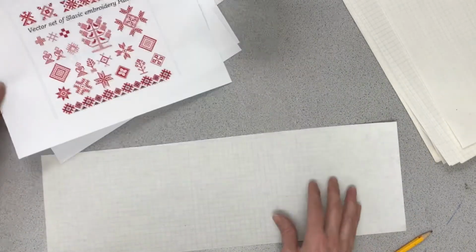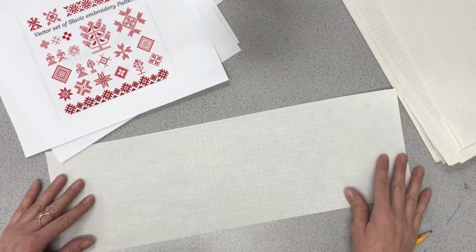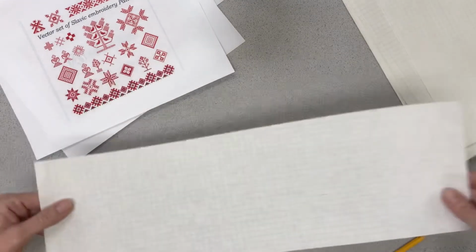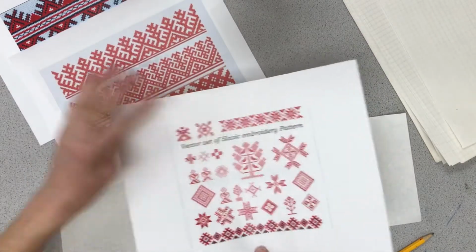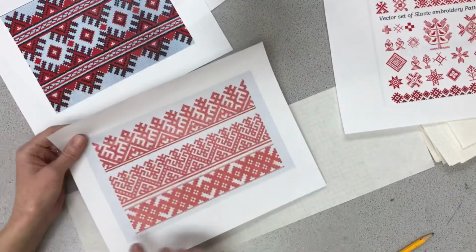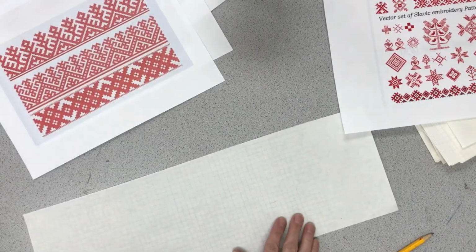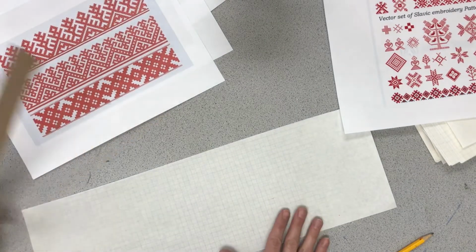So these are just some images that I pulled up online, and the kids will have these to look at. And then we're going to have some graph paper. I don't know if you can see, there is a grid on this. I picked a long, thin piece of paper to imitate this band of embroidery that they tend to do. See how there are long bands?